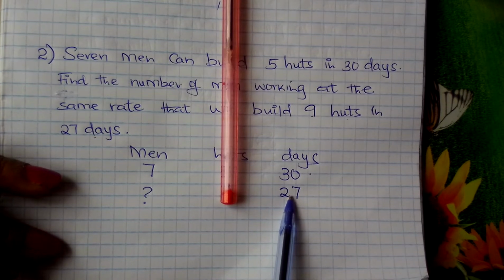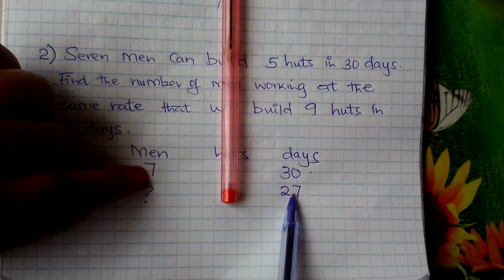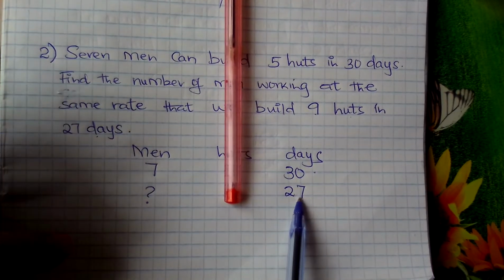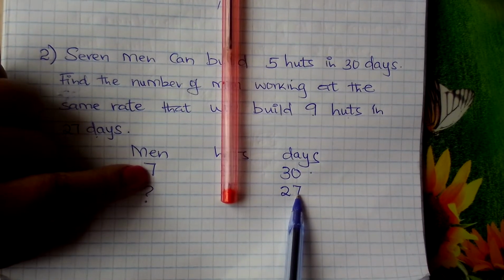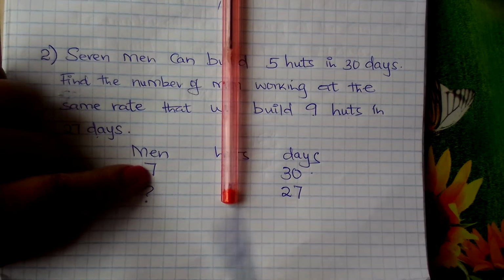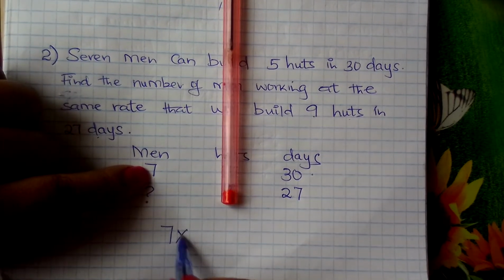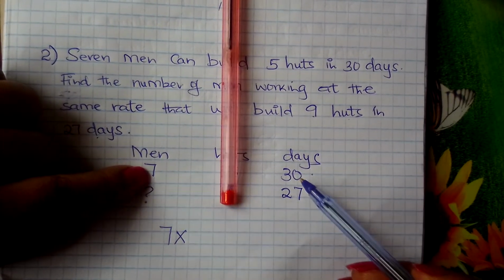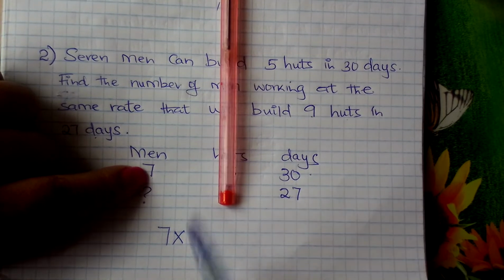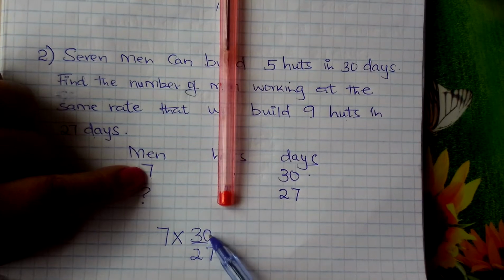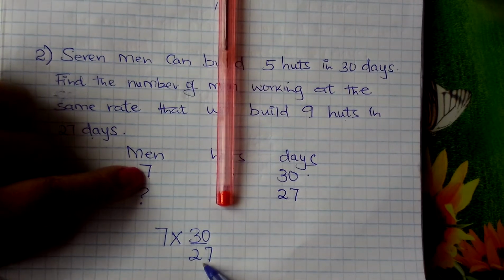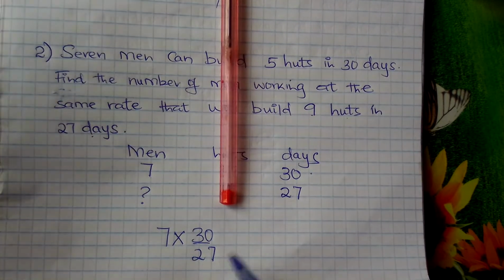Learner, you have to increase the number of men because the days now are fewer. If the days are fewer, the number of men must increase. So you talk of 7, you multiply by what? To increase 7, you multiply by 30 over 27. The numerator must be bigger than the denominator if you want to increase a number.